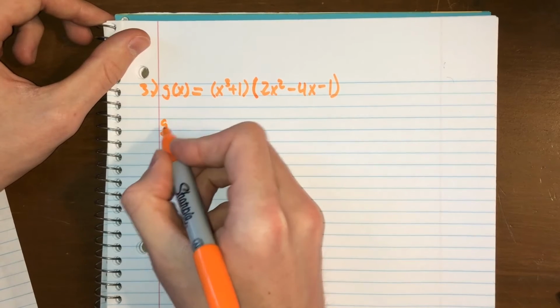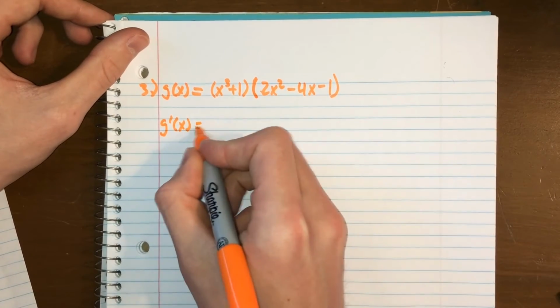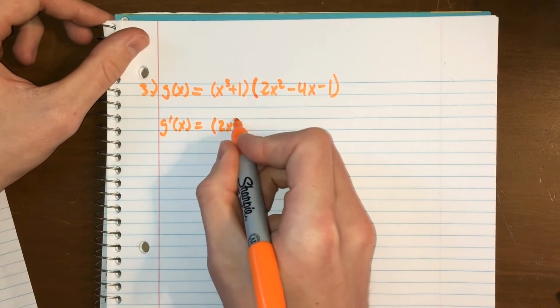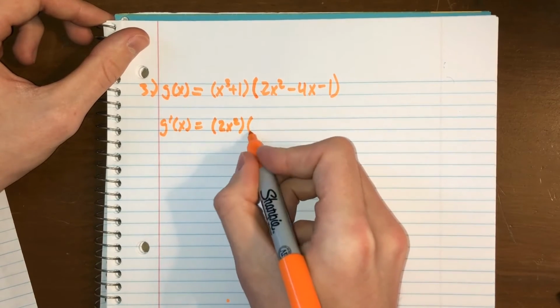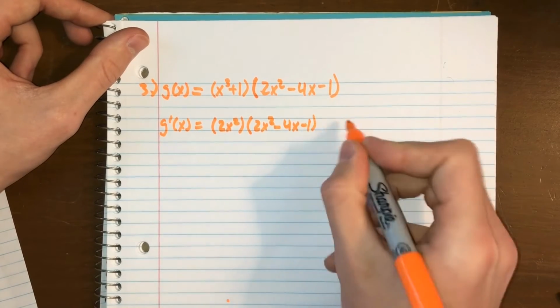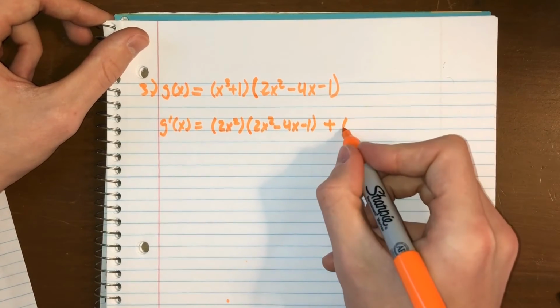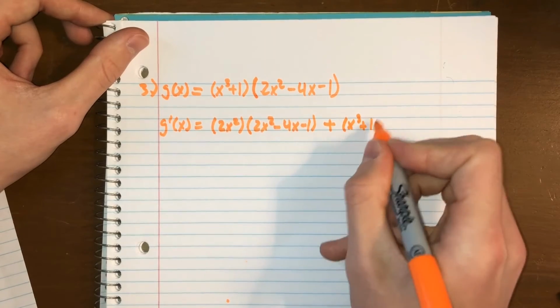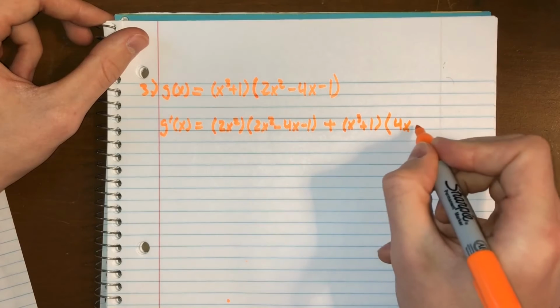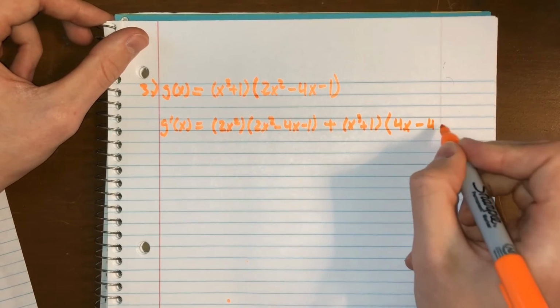So here we'll have g prime of x is equal to the derivative of the first, which is just 2x squared, times 2x squared minus 4x minus 1, plus x cubed plus 1 times the derivative of the second, which is 4x minus 4 minus 0.